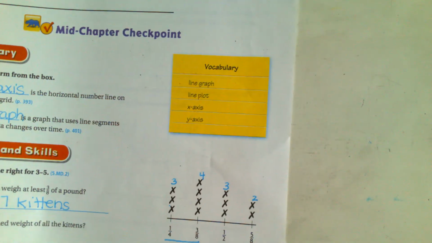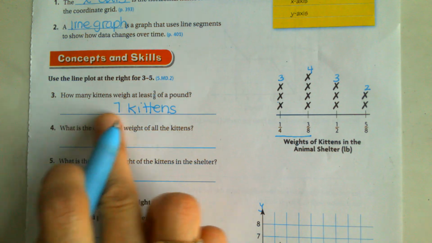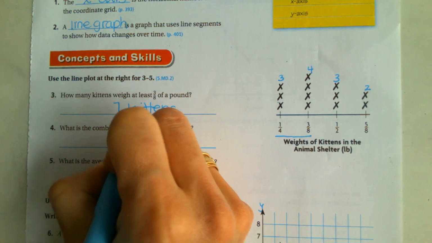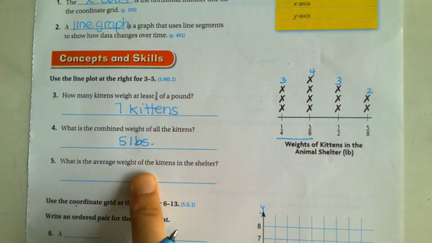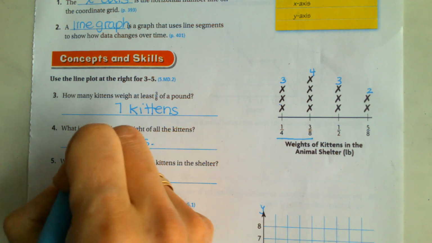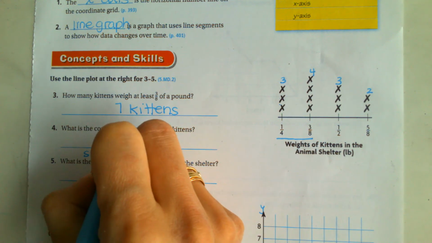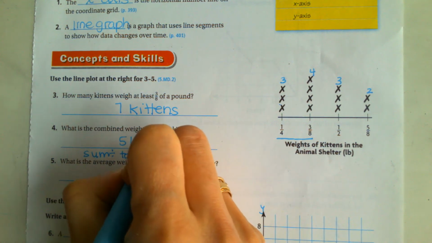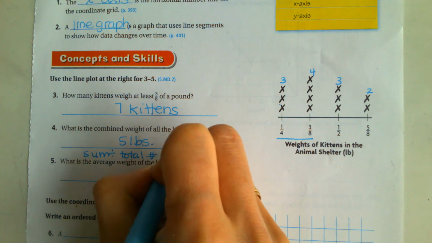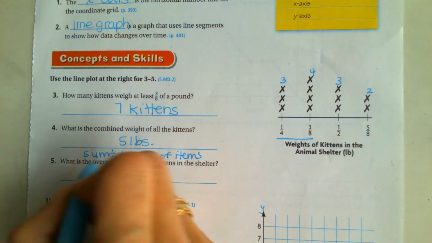Move my graph paper out of the way. So the combined weight of all the kittens is 5 pounds, right? We have to make sure we keep the unit of measure. Now we're going to find the average. So the average is the sum divided by the total number of items. So my sum is 5 pounds.